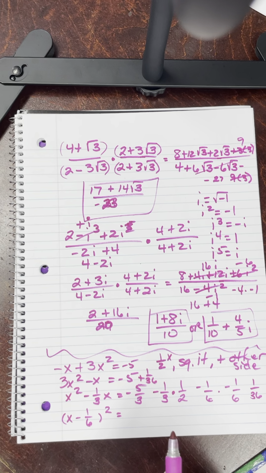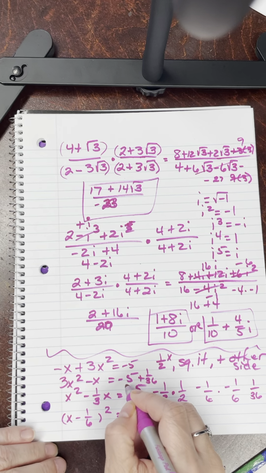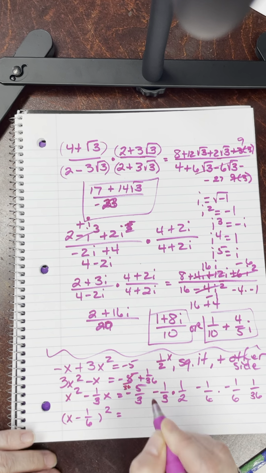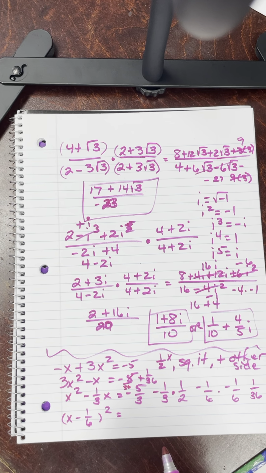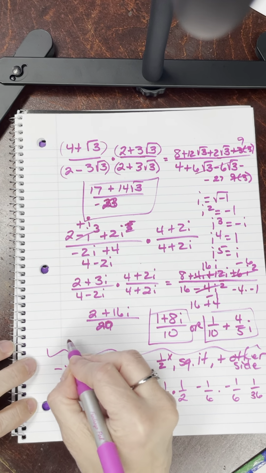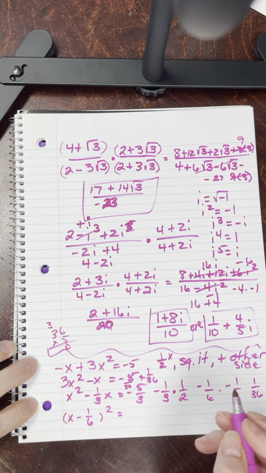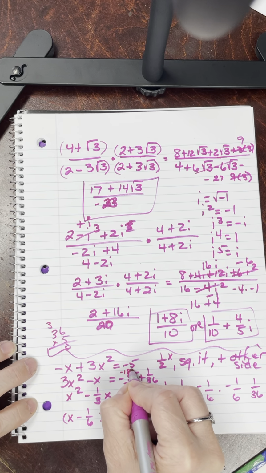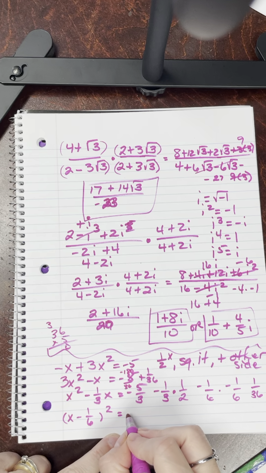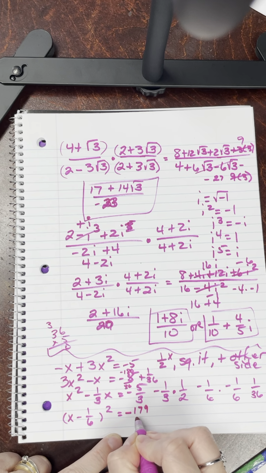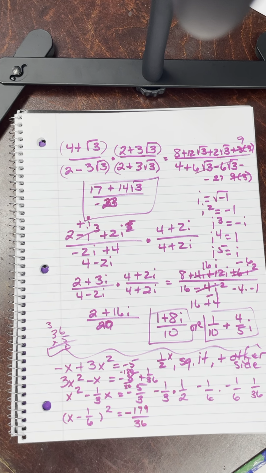Calculator works fast. I'm trying to do a common denominator of 36, which then gives me 36 times 5. Okay, can't do that in my head. 36 times 5. So 180, -180 plus 1 gives me -179/36 here for this answer when I've put it together. Okay, so it's now completed the square. I have done the 3 steps, half the x term, squared it, added it to the other side.